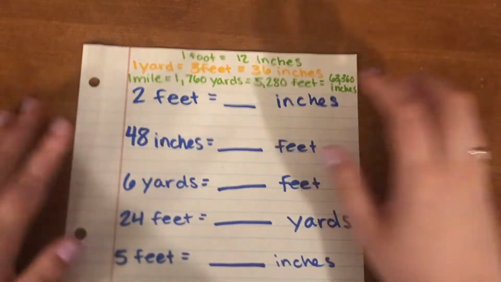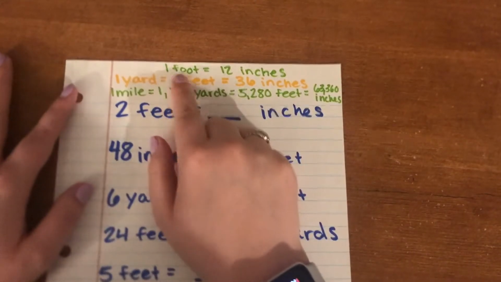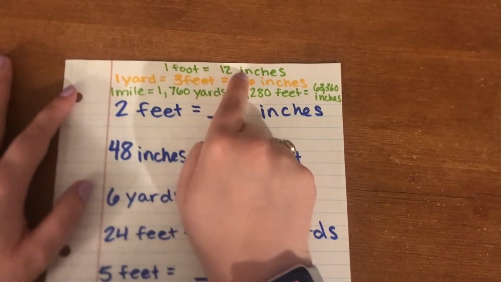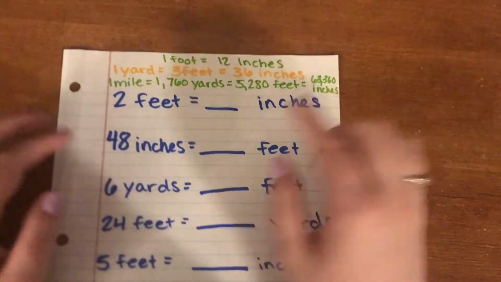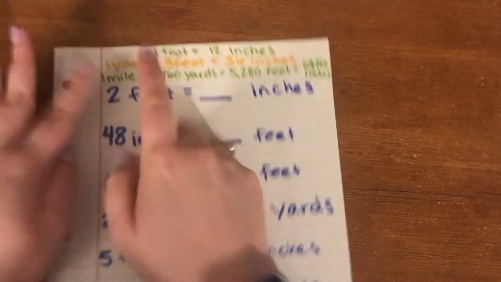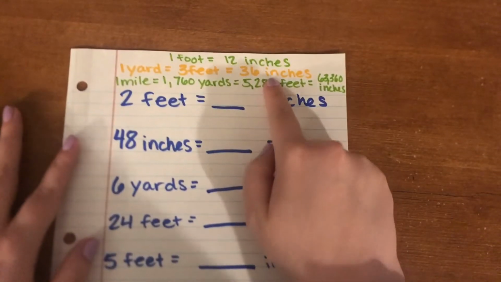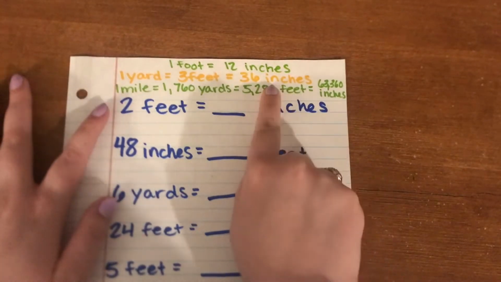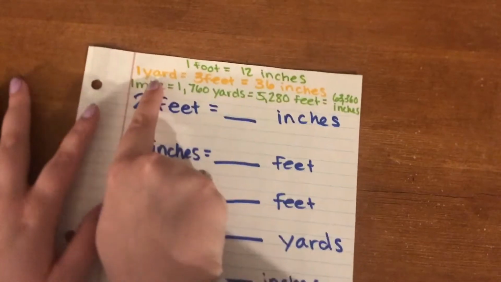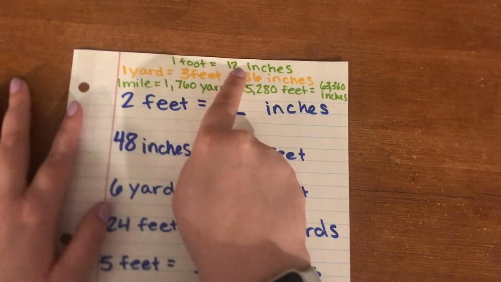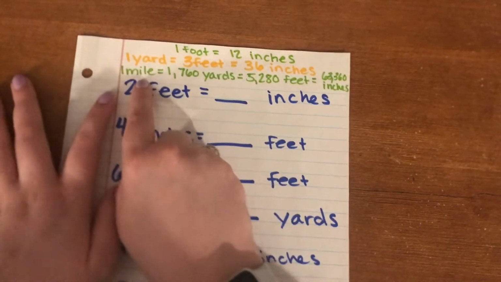So first off, I'm going to have my key up above, and that is that 1 foot is equal to 12 inches. So if I have 1 foot, there are 12 inches in that foot. 1 yard has 3 feet, so it'd be 3 feet and 36 inches. So if you think about how many inches are going to be in a yard, it'd be the same as having 12 3 times, which would be 36.